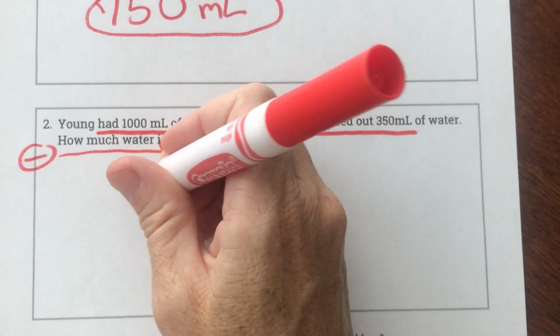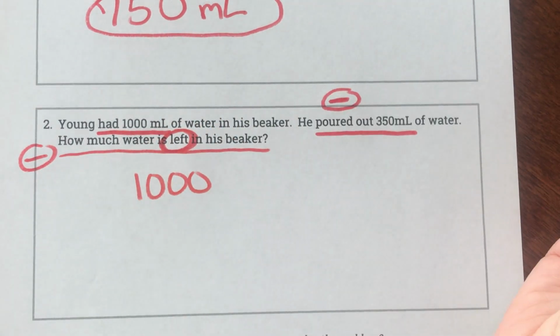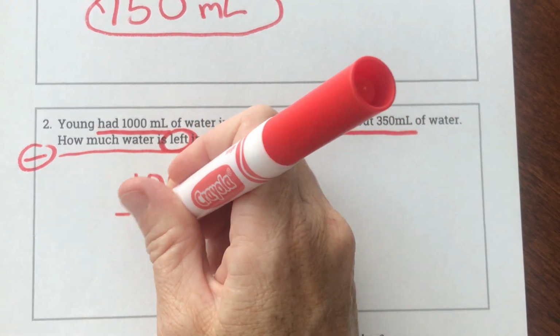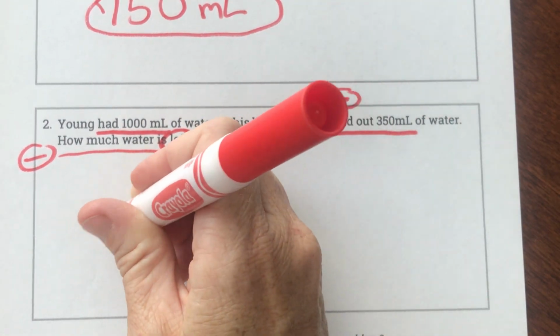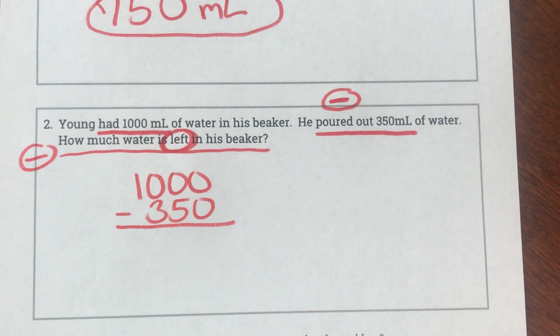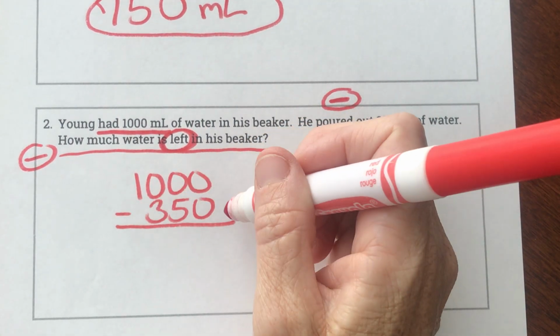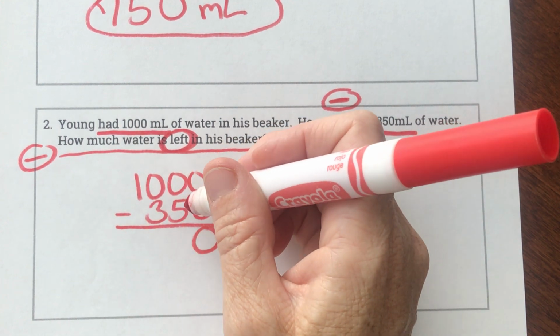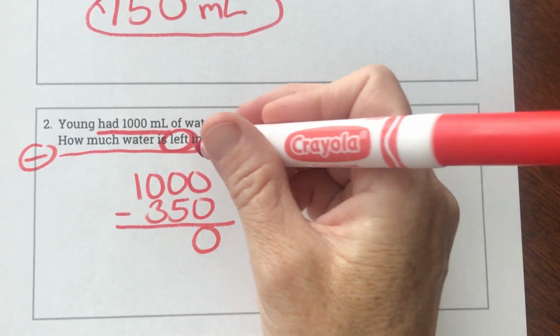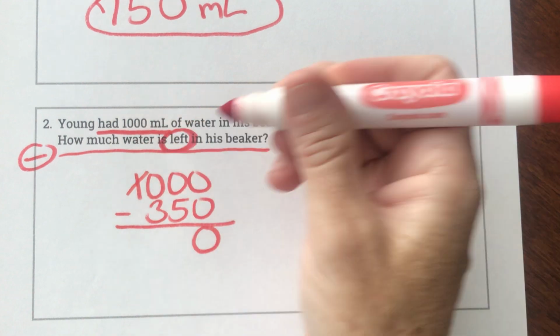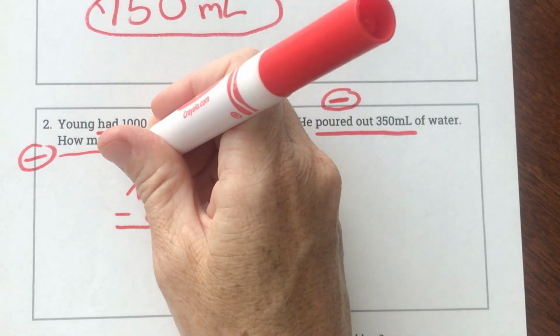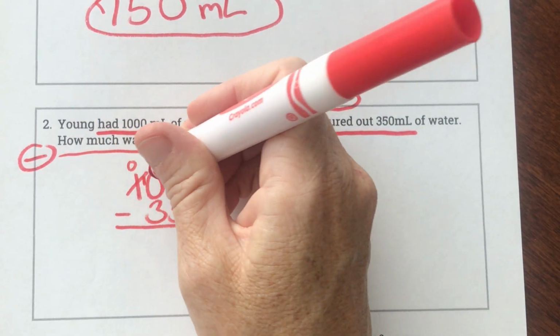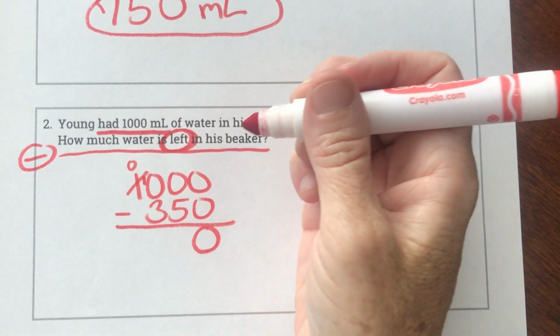So I'm going to say 1,000, take away or subtract 350. Okay, 0 take away 0 is 0. 0 take away 5 is not possible, so I need to go all the way over here and borrow. That becomes a 0, and this becomes a 10.